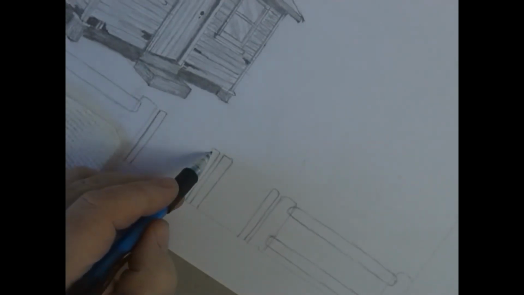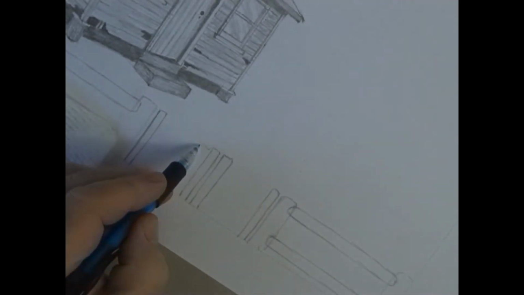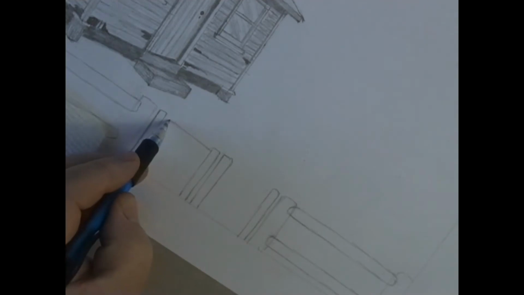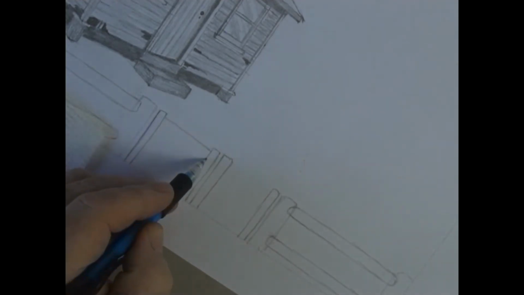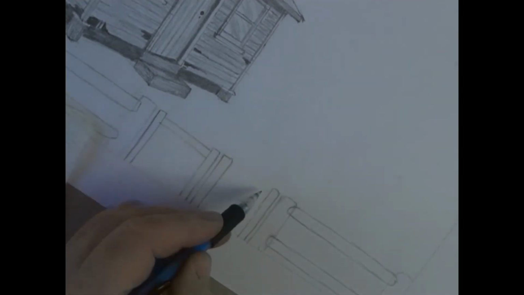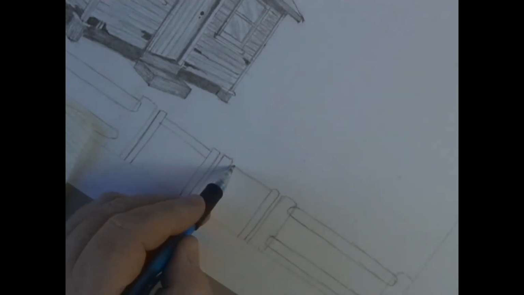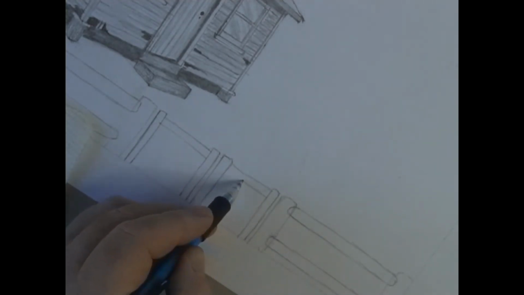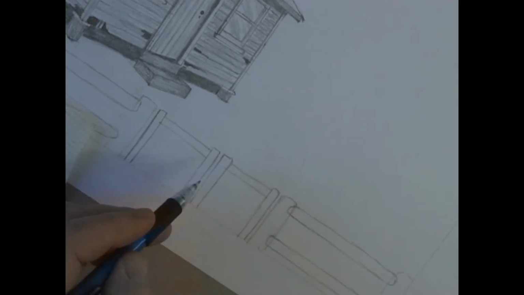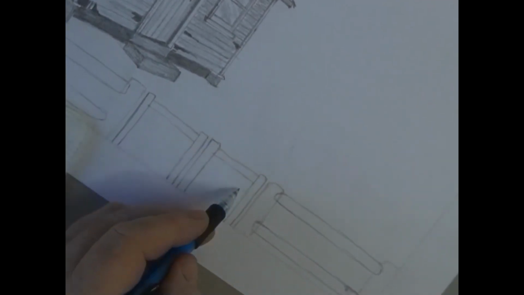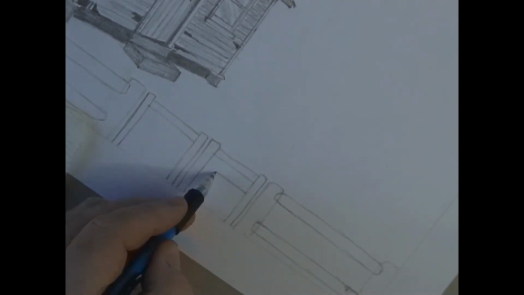Now, we're going to put the rail across there. That matter is not straight. It's not perfect. We don't want it to be, actually, to be honest.